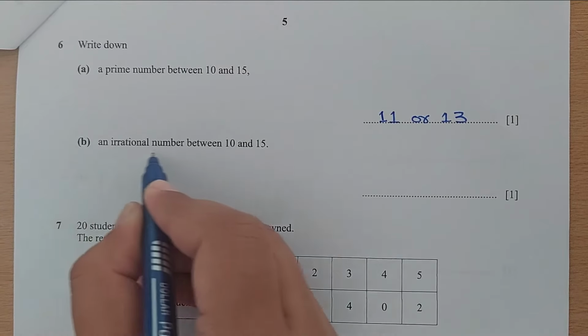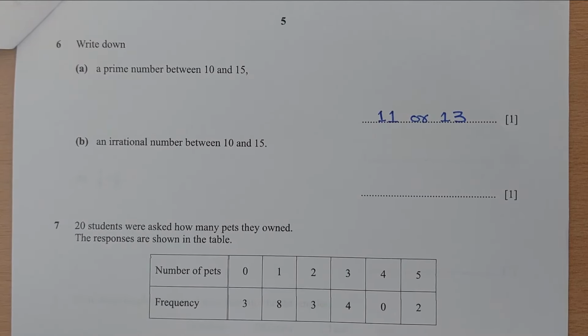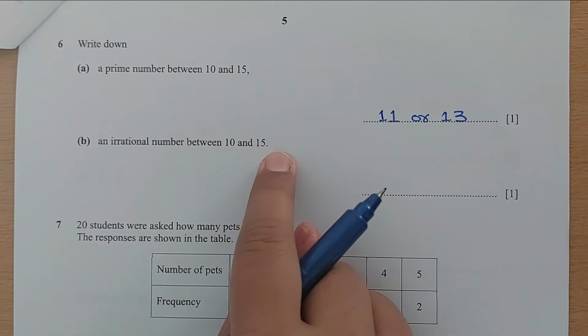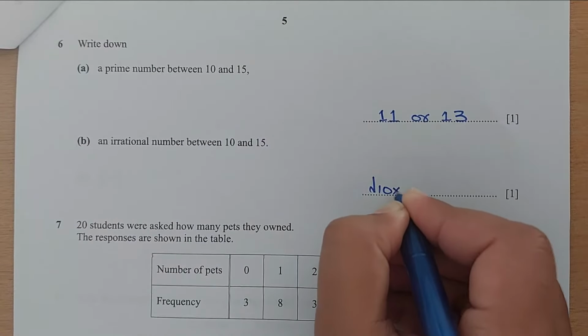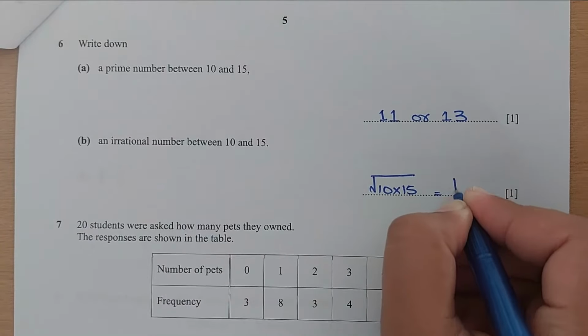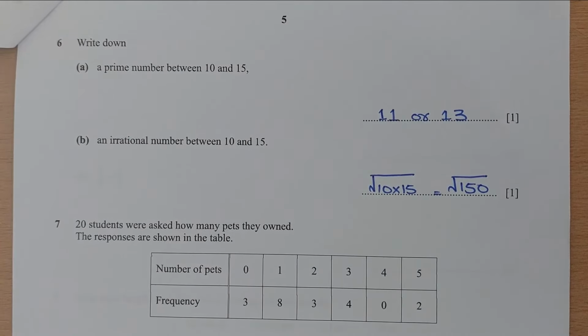Now for the B, an irrational number between 10 and 15. Whenever we need to find an irrational number between two numbers, we just need to do the product of the numbers and take a square root. So basically the square root of 10 times 15 is an irrational number. So the square root of 10 times 15 is just the square root of 150. That is an irrational number, right?